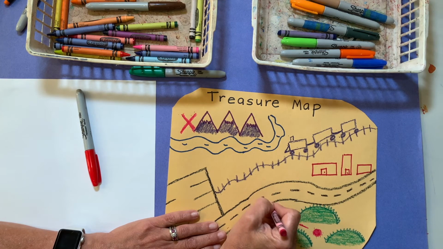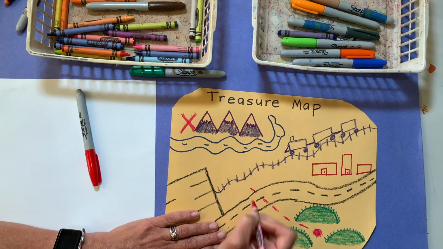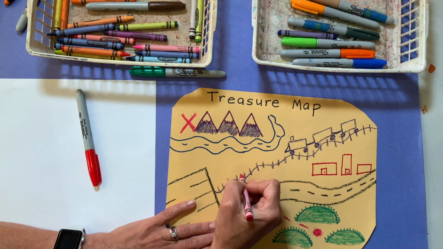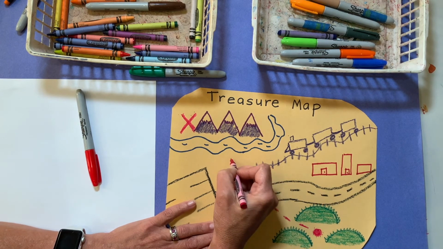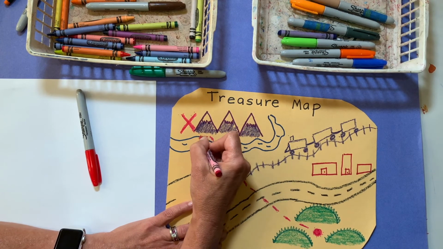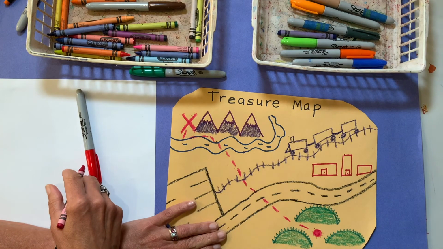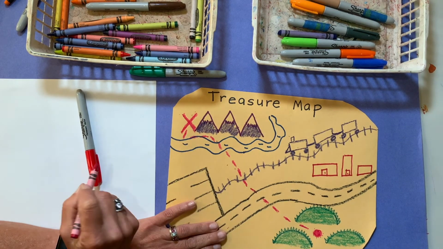We're going across the road. Make your red lines dark. So do you see how Miss Roz is coloring back and forth to make it dark? I'm going across the train track, over the river, and then they get all the way to the X. Do you see that? Start to finish. This is called the route.